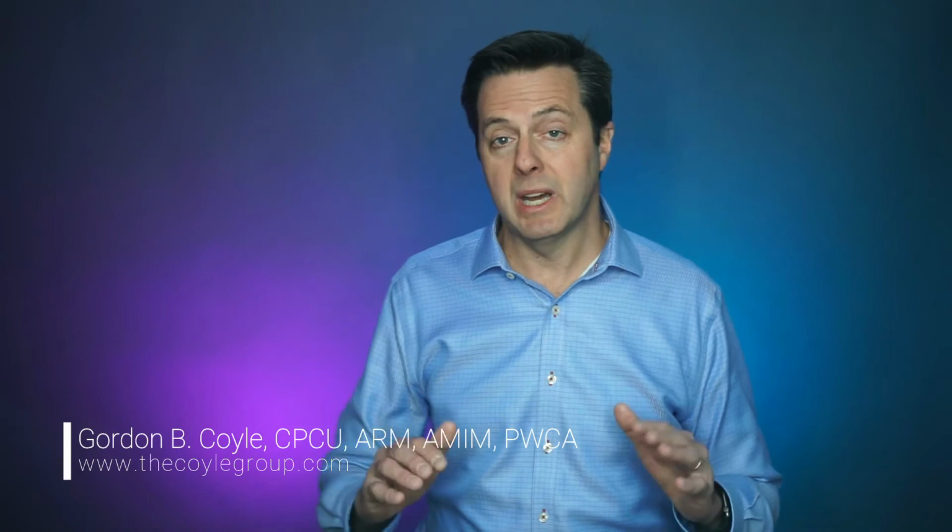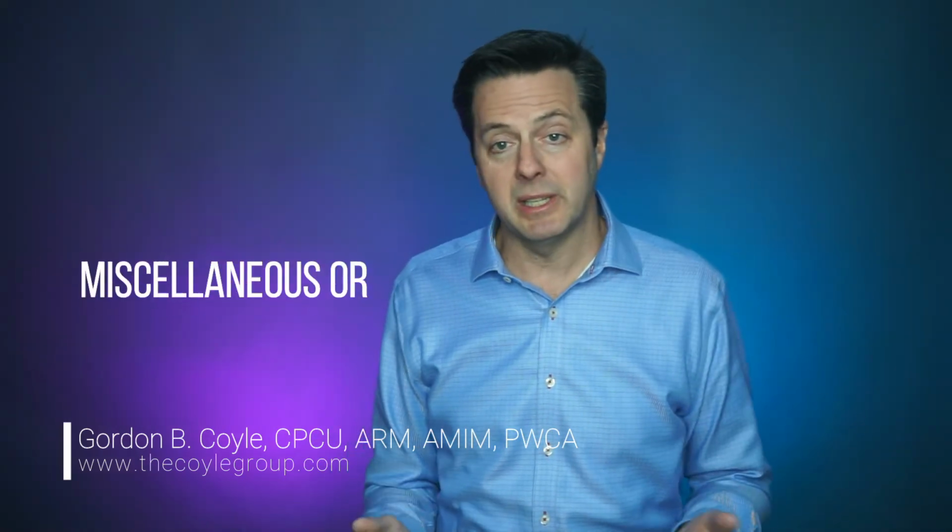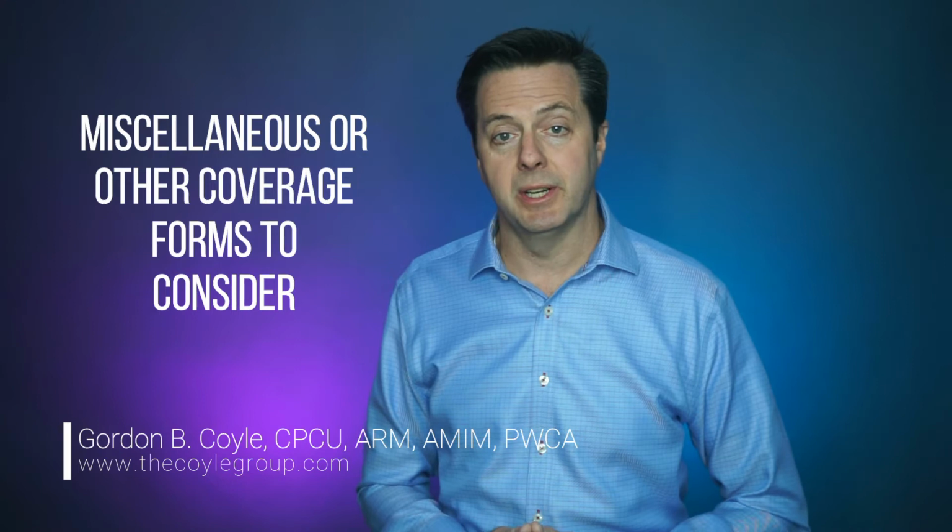Umbrella policies do not go over and above professional liability, employment practice liability, D&O liability, and some more policies. To get higher limits of protection on these forms of insurance usually means purchasing separate excess policies on each coverage form. And that brings me to Section 6, miscellaneous or other coverage forms to consider.